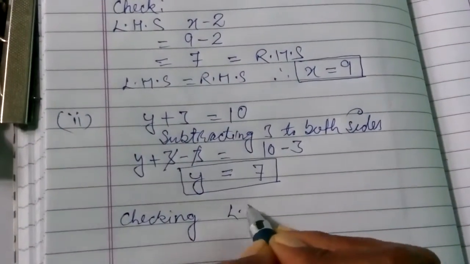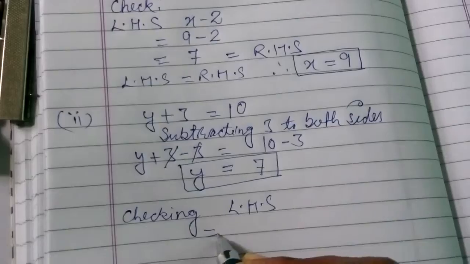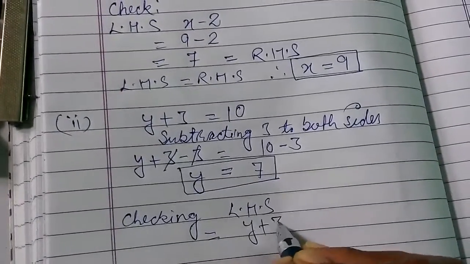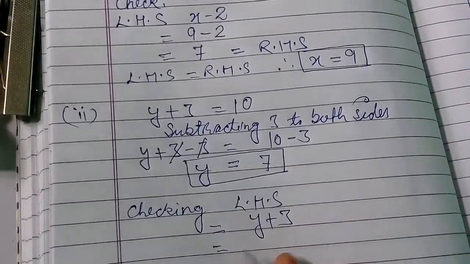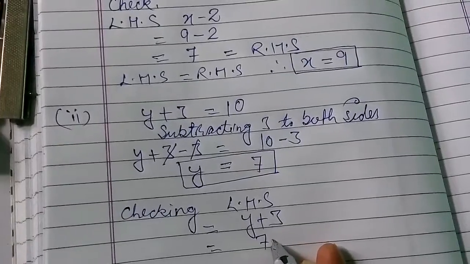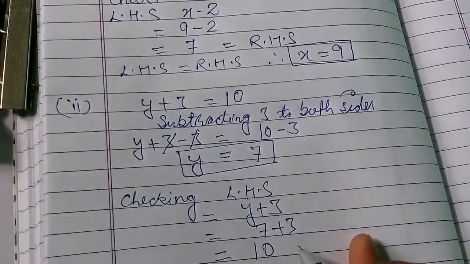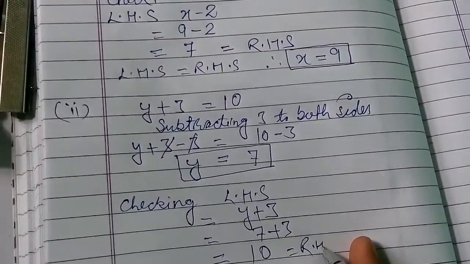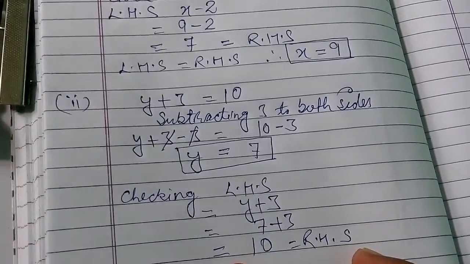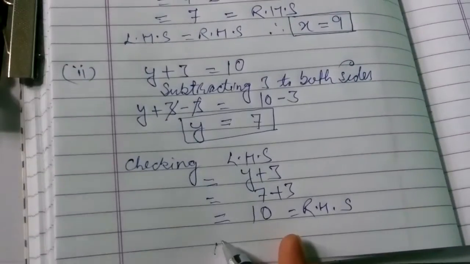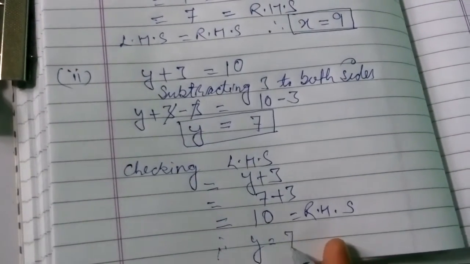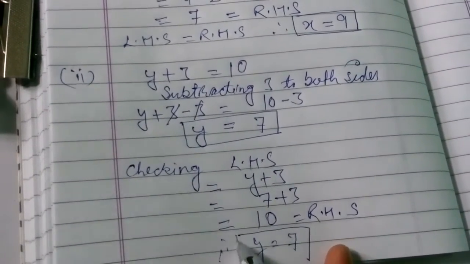So I am taking the left hand side, y plus 3, and in place of y I will put 7. So 7 plus 3, when I add this, it will become 10, which is equal to the right hand side. So I have verified that my answer is correct. Therefore y is equal to 7.